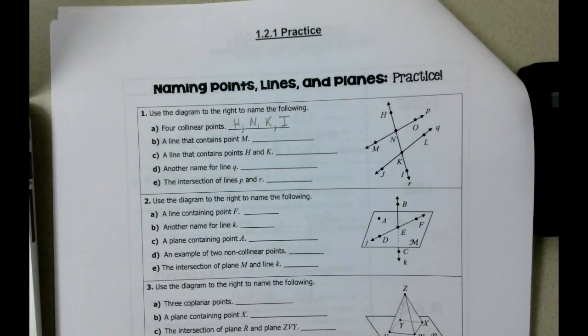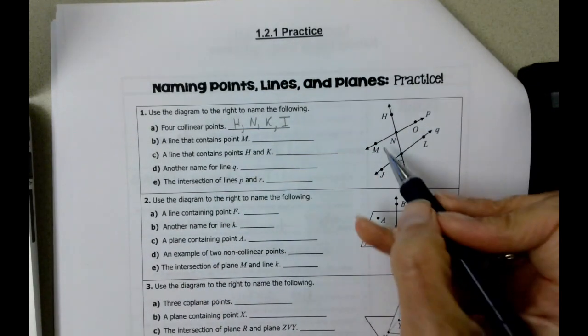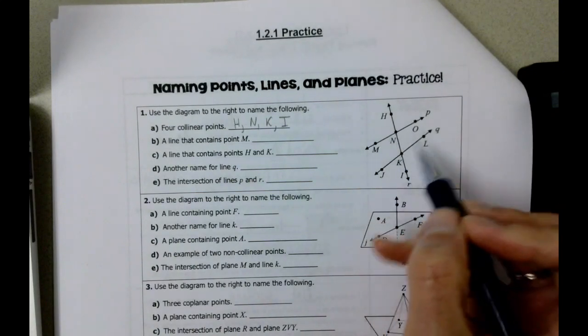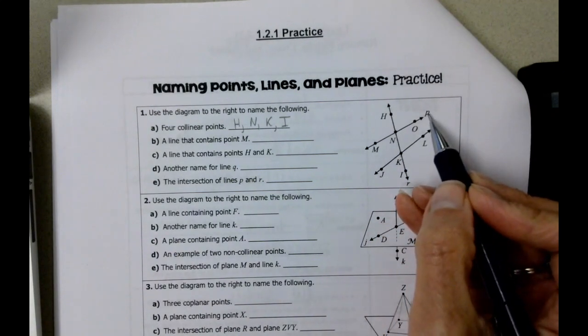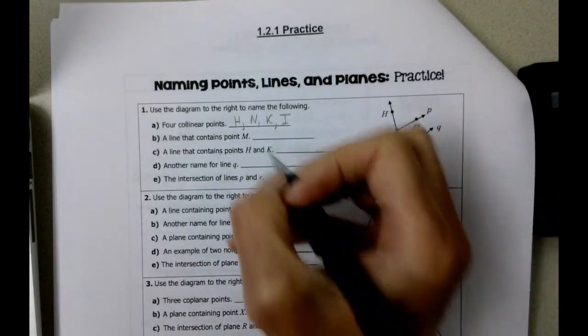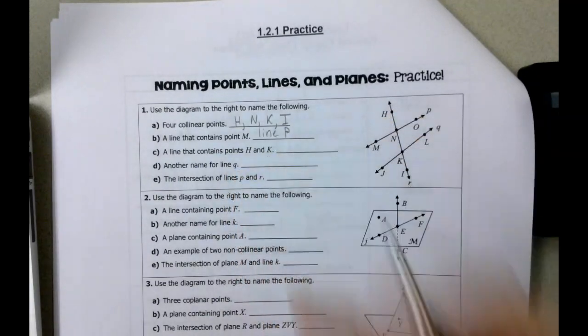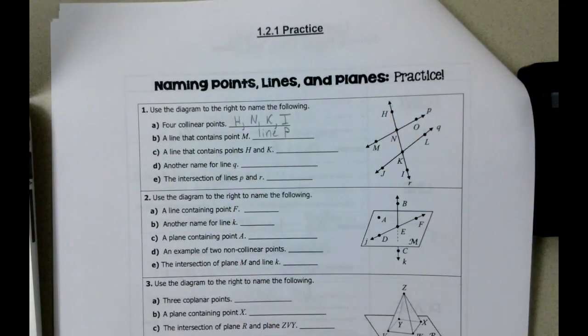A line that contains point M. Well, here's point M. So there's a couple of ways that you can say it, but since we have this little scripted letter at the end, I'm going to say line P. You could say something like MN with the arrow on top of it, and that's a good way. The way I wrote it, line P, is a good way as well.